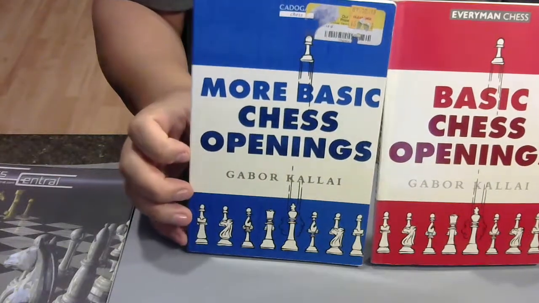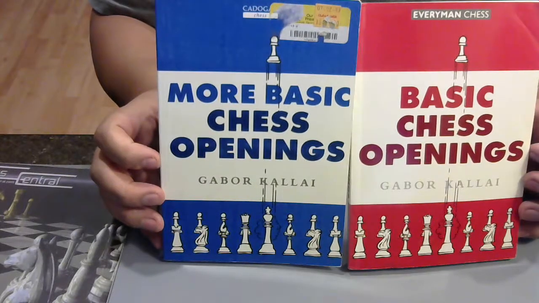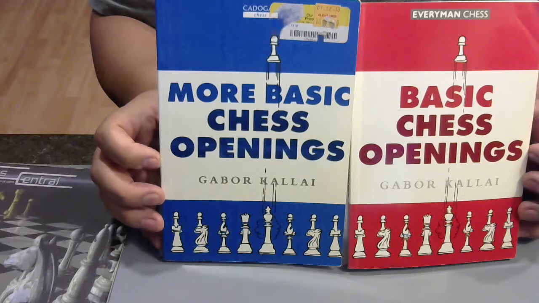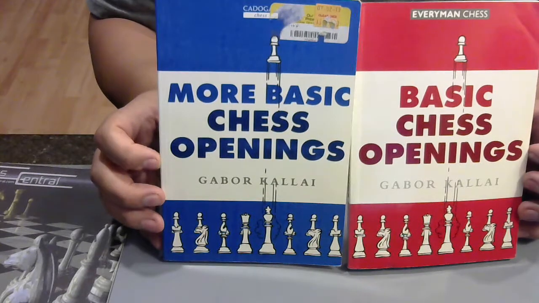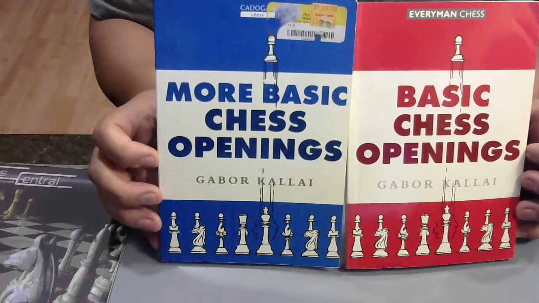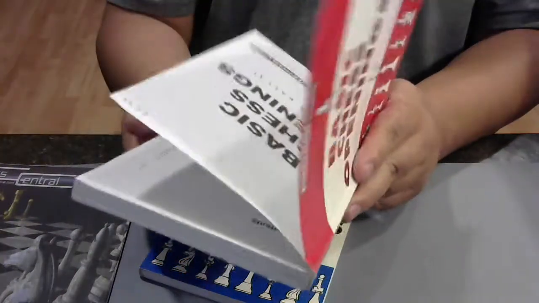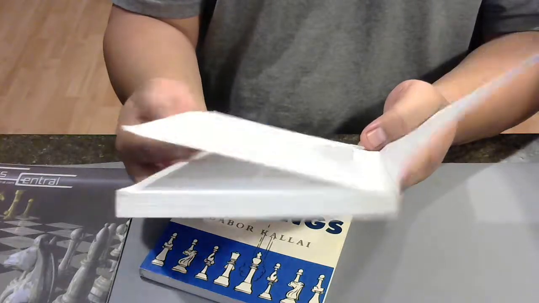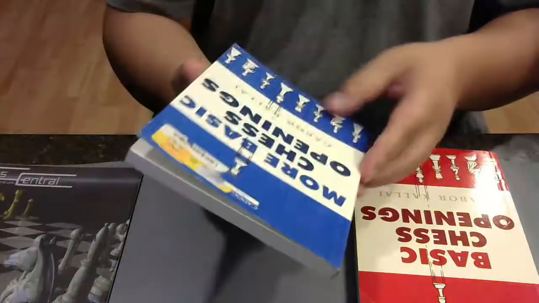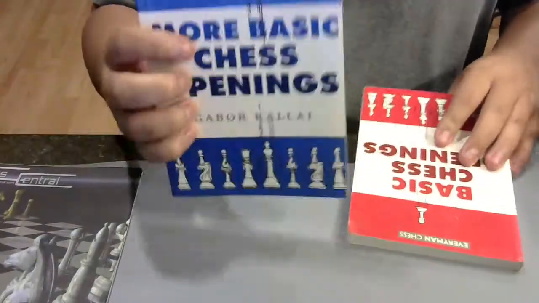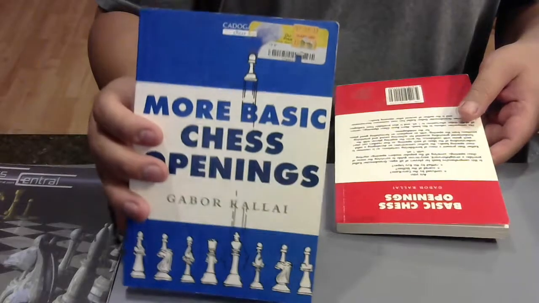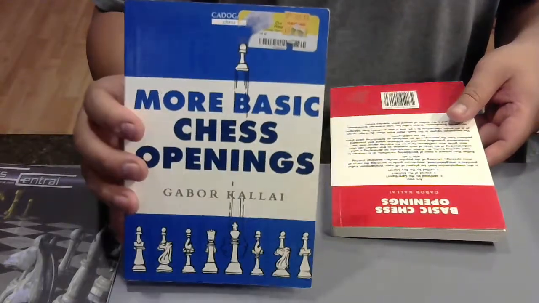Gabor Kallai. I don't think Gabor Kallai is even an IM, but his books explaining the basic openings are nice. It's kind of like Reuben Fine's Ideas Behind the Chess Openings, not as deep, but he's giving you a broader basis as to how these certain openings look in the first eight or 9 moves, if I remember correctly. So the red one is covering the open games and the semi-open games, and then the blue one, I'm assuming, is going to cover the closed games. Yeah, the closed games. So if you're a d2-d4 player, which is generally what closed games turn into or arise from, then check out this book.